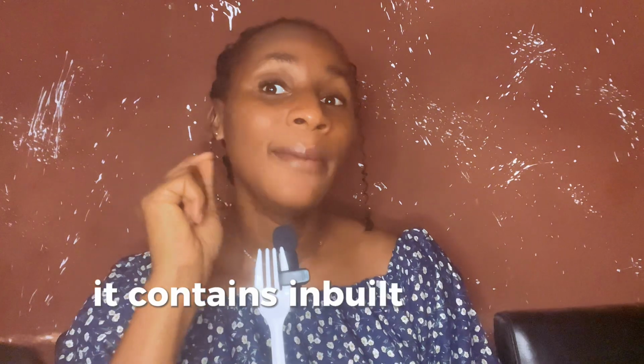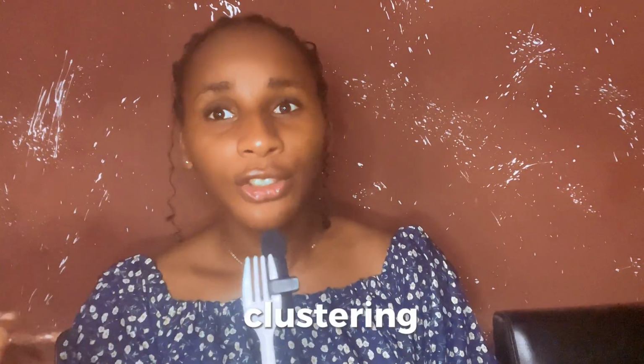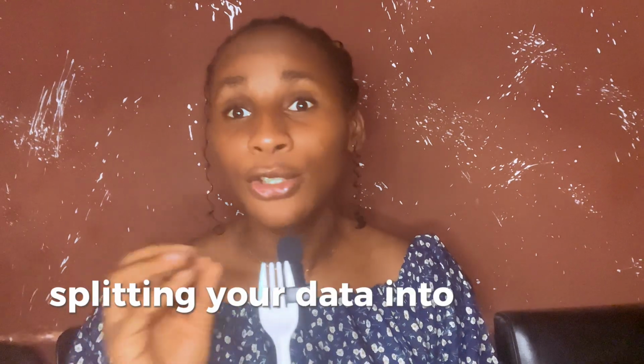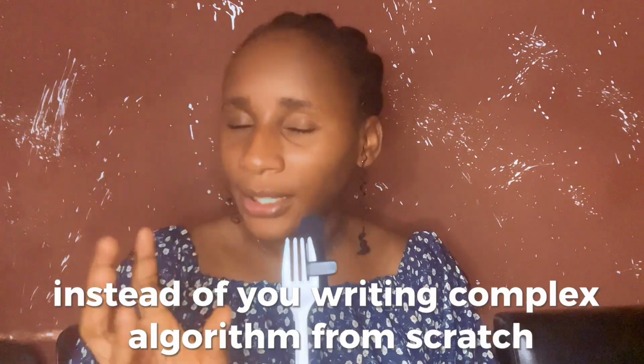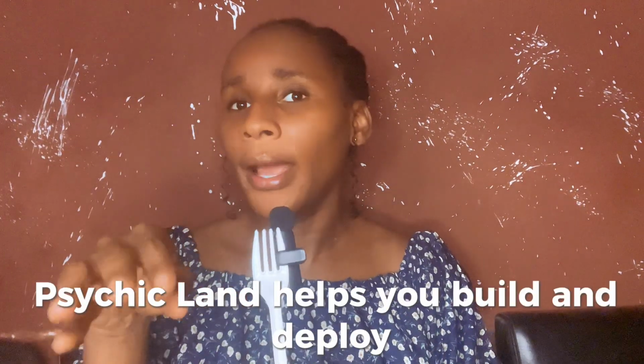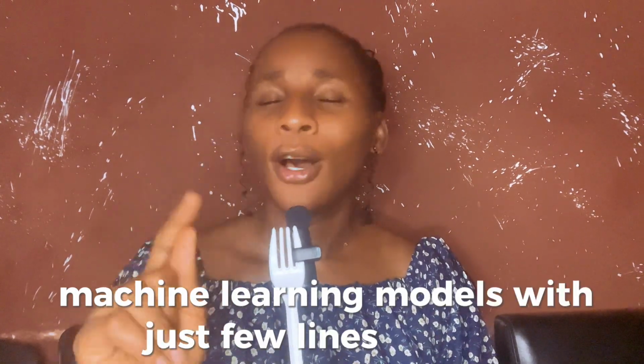It contains inbuilt tools for regression, classification, clustering, and splitting your data into training and testing sets. So instead of writing complex algorithms from scratch, scikit-learn helps you build and deploy machine learning models with just a few lines of code.